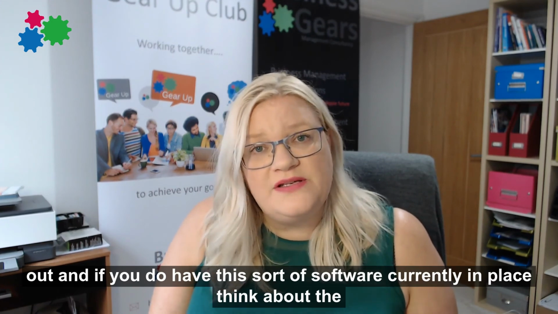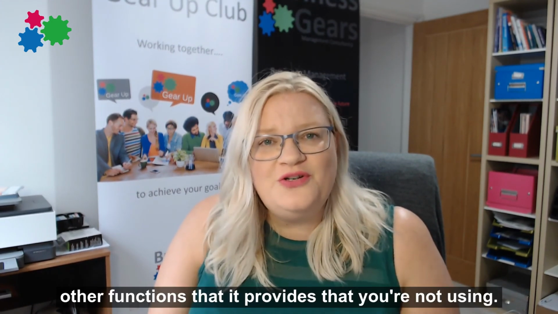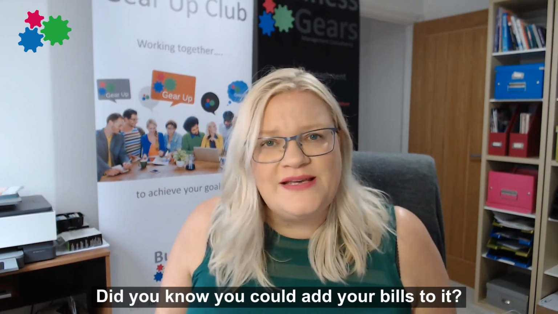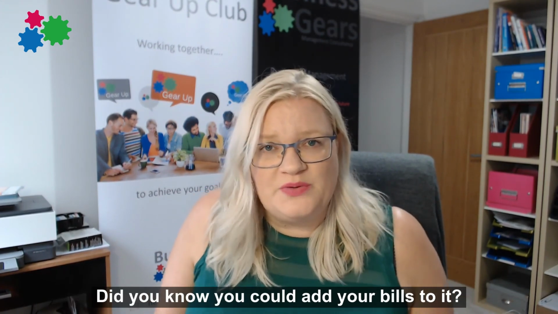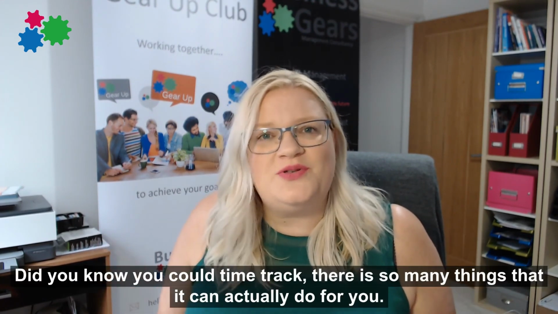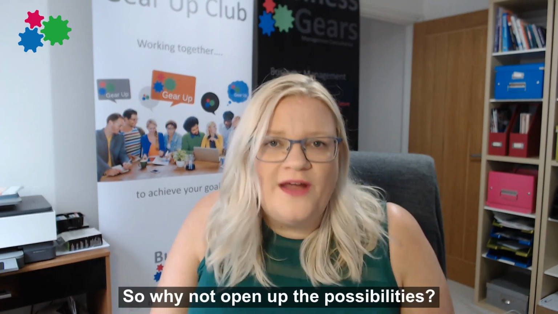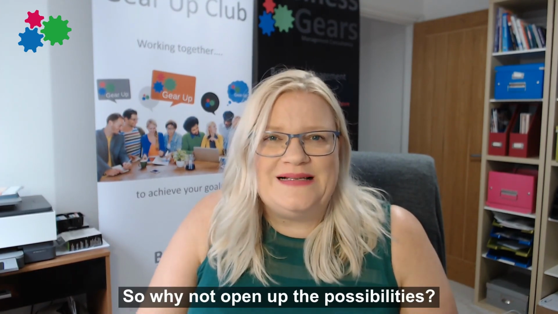And if you do have this sort of software currently in place, think about the other functions that it provides that you're not using. Did you know you could add your bills to it? Did you know you could add projects to it? Did you know you could time track? There are so many things that it can actually do for you, so why not open up the possibilities?